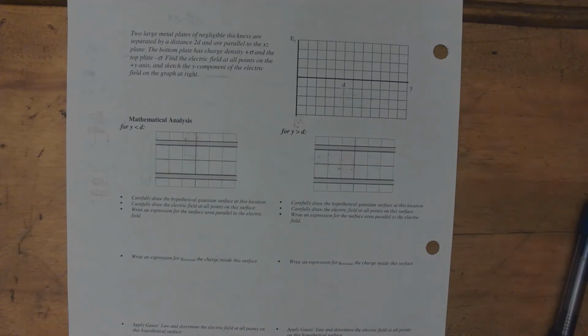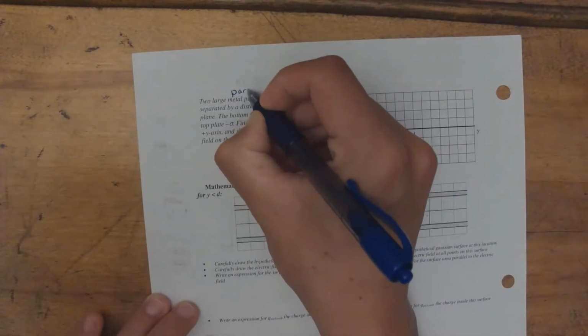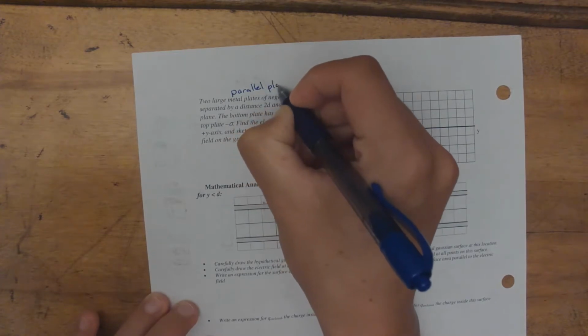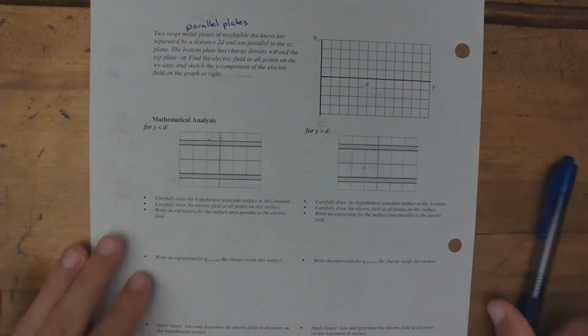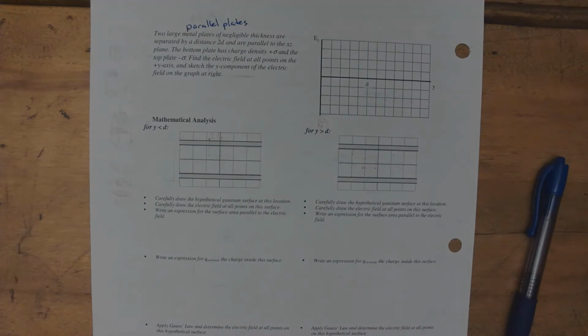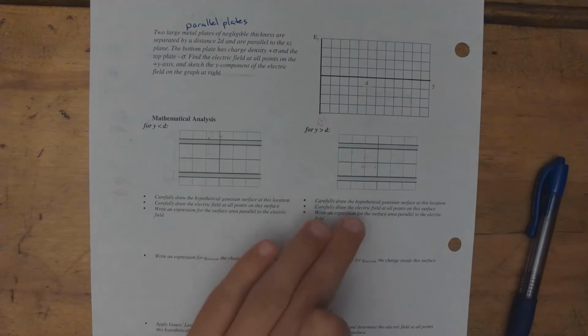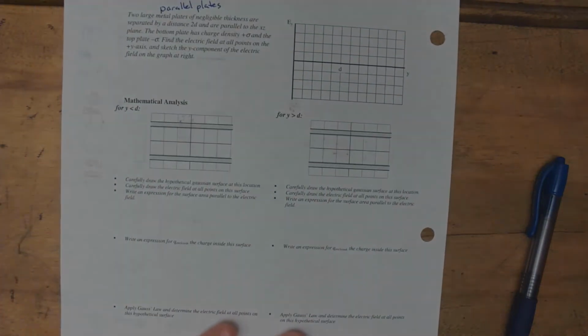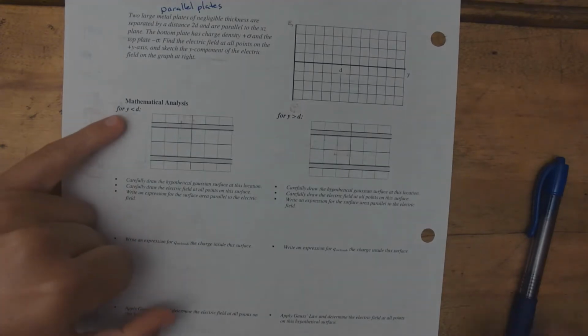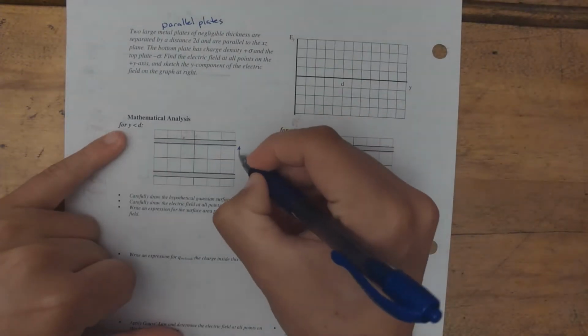Okay, so I'm going to show you how this works. This is for two large metal plates, so I would call these parallel plates, and we're going to see parallel plates again later on in this course. I'm not really that interested in following the steps that they give me here for Gauss's law, because we just did something similar back here. I do want to figure out what the electric field is when y is less than d. So they're separated by a distance of 2d.